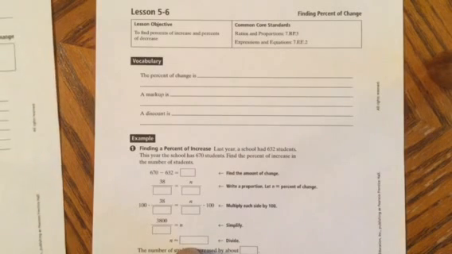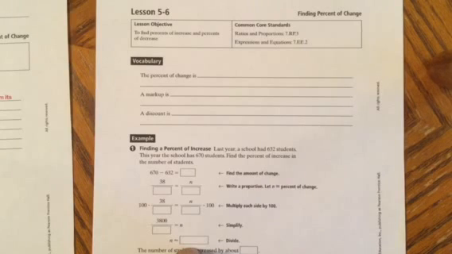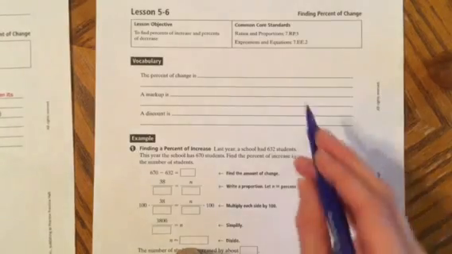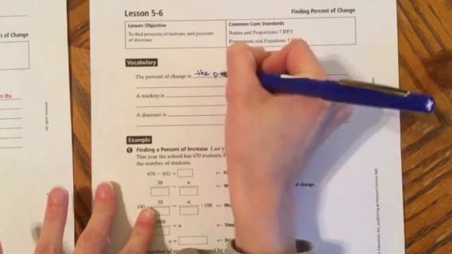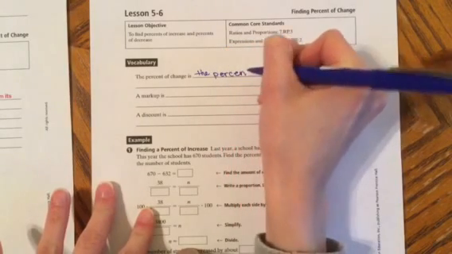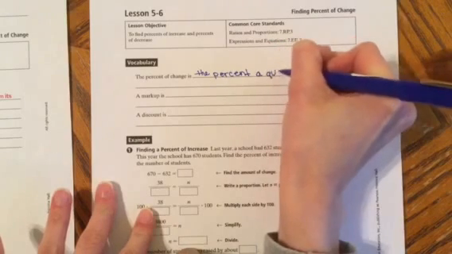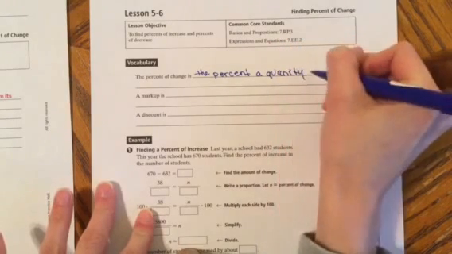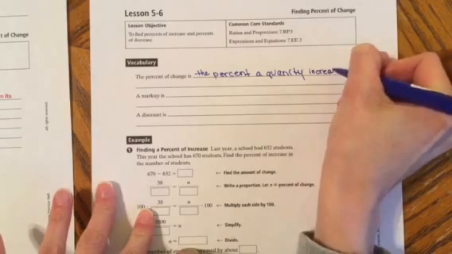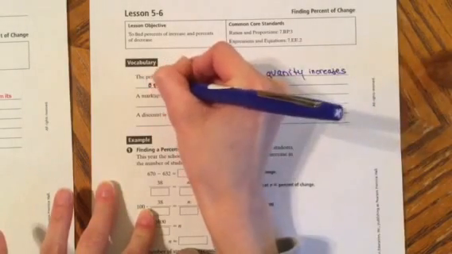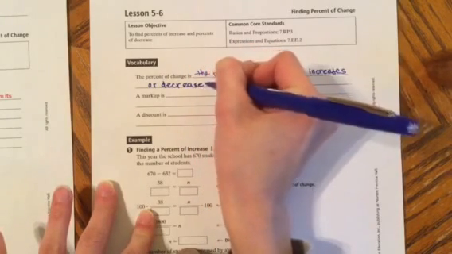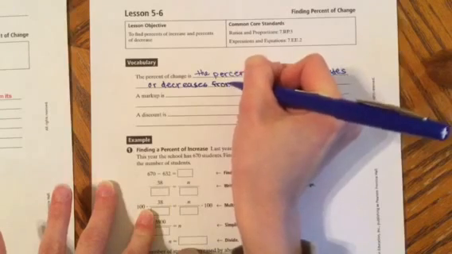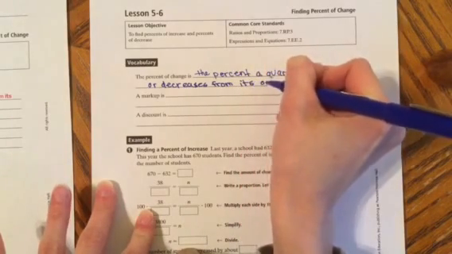All right, so first of all, we need to take a look at some vocabulary. The first one we need to take a look at is percent of change. Well, the percent of change is the percent a quantity increases or decreases from its original amount.